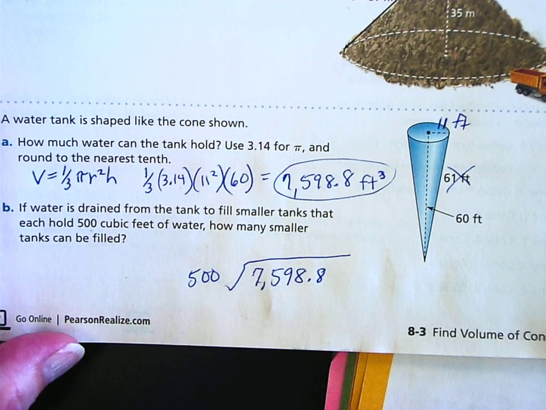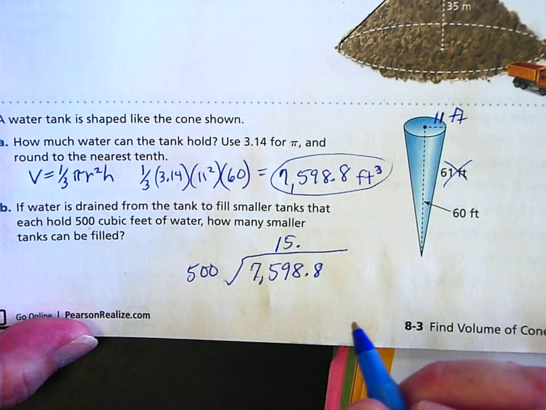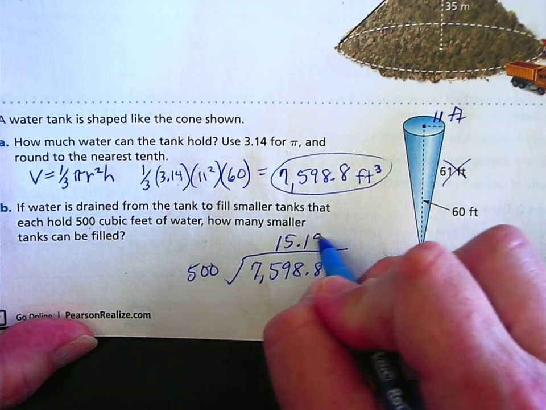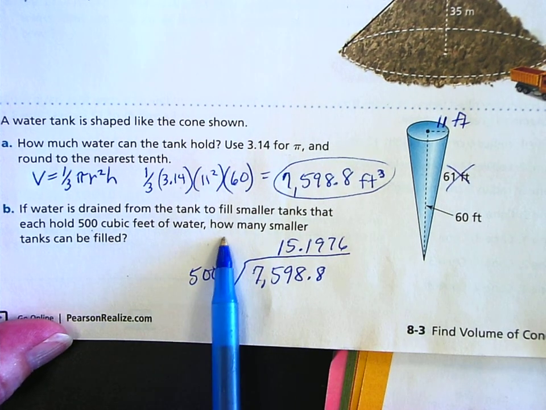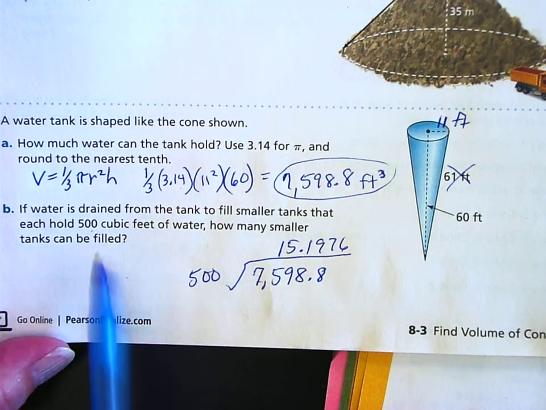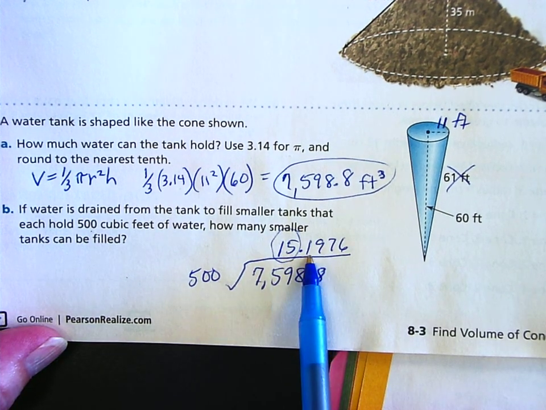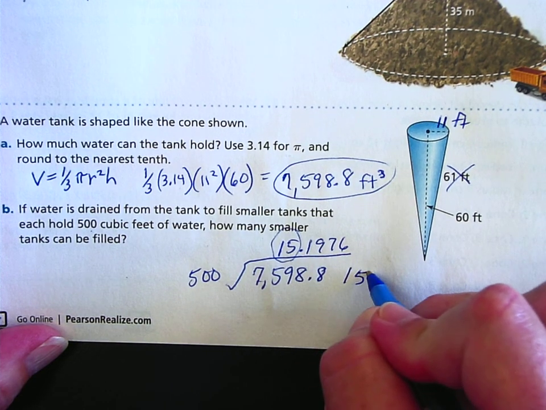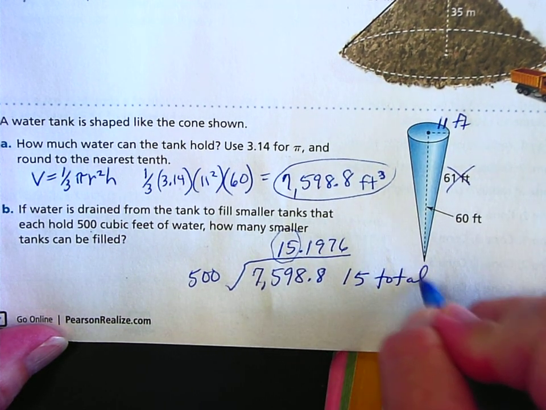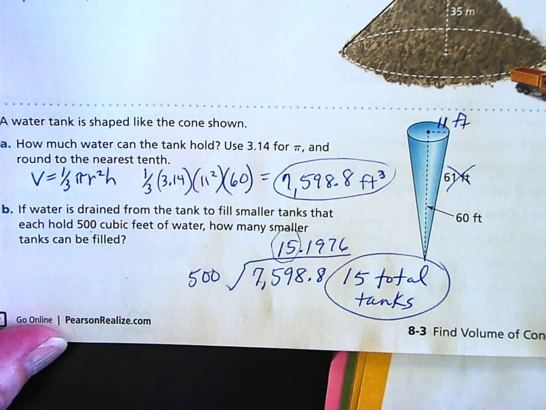So plug that into your calculator and you get 15.1976. Okay, so now that's not your final answer. It says basically how many smaller tanks can be filled. So right here, your whole number. You can fill 15 tanks and then you're going to have a little bit of water left over. So you can fill 15 total smaller tanks, and then we'll have a little bit of water left over.